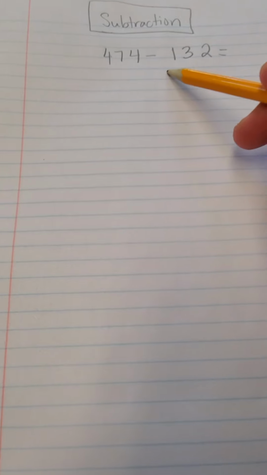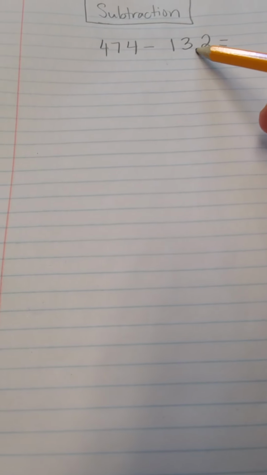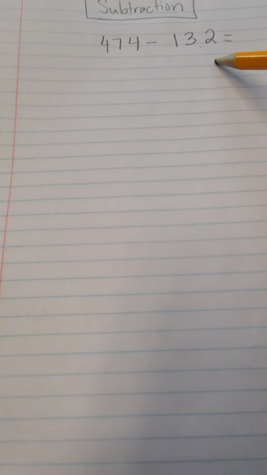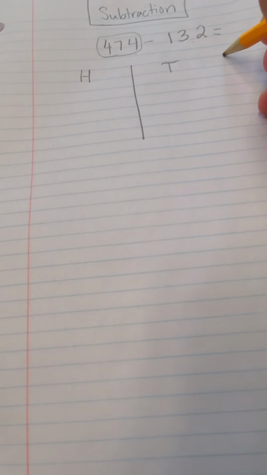So let's take a problem like this. A simple one. 474 minus 132. So the way this strategy works is you're going to create place value circles for the first number. All right, so 474, you would make a little sample chart like this.